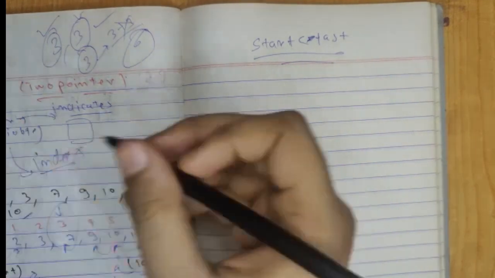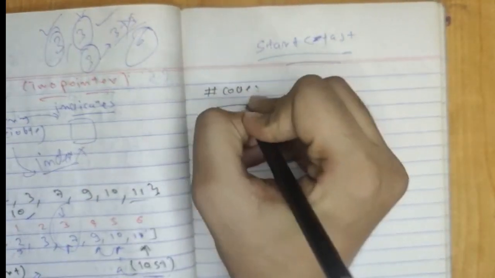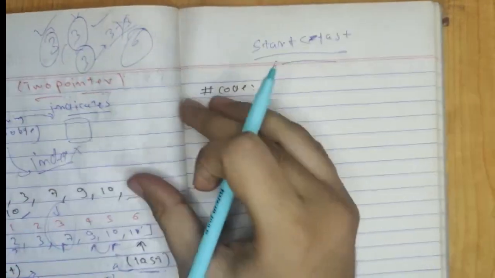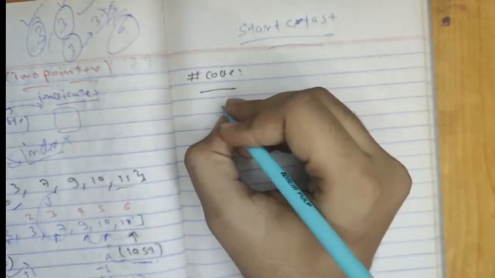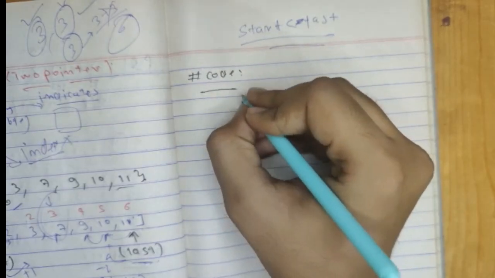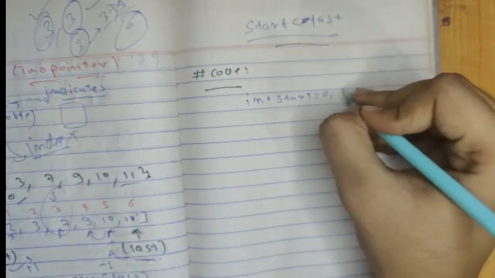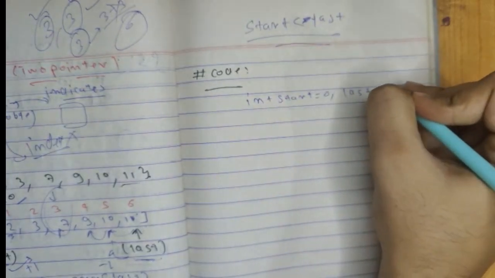So let's discuss its code. Our code will be like this: first we will initialize start as 0 and last as n minus 1.